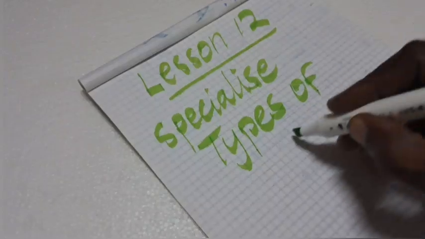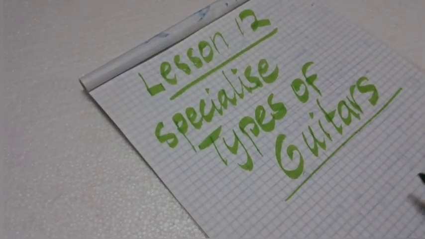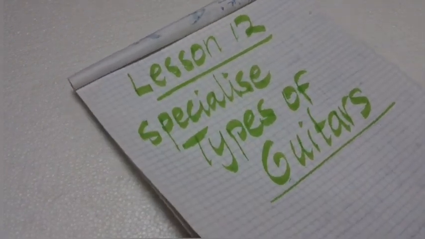Welcome to lesson 12. The task of lesson 12 is very, very simple. We are introducing ourselves to the various types of guitars that we see. Types of guitars. We talk of types of guitars in a band.